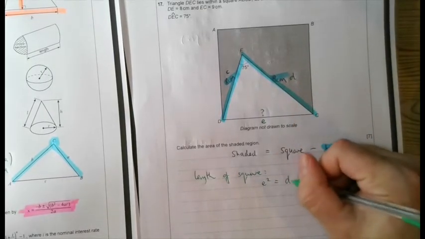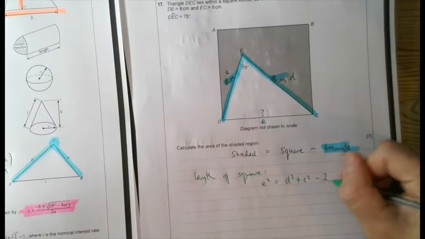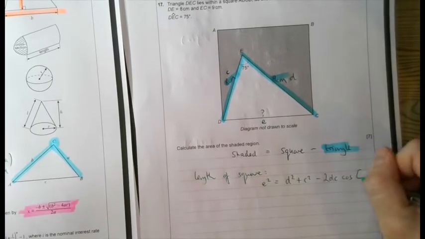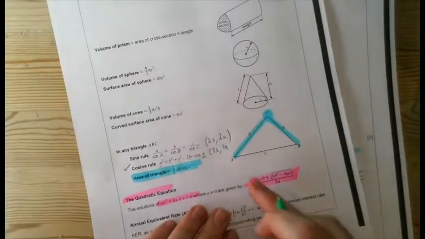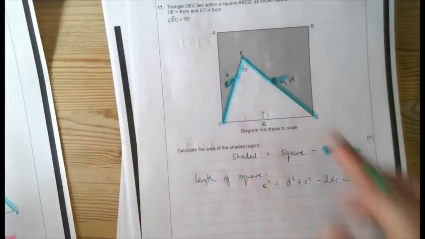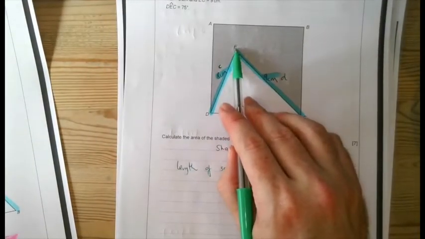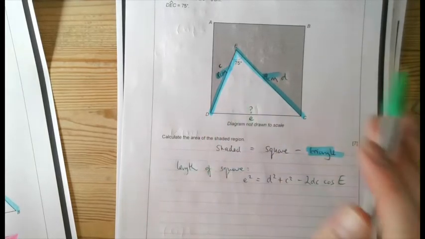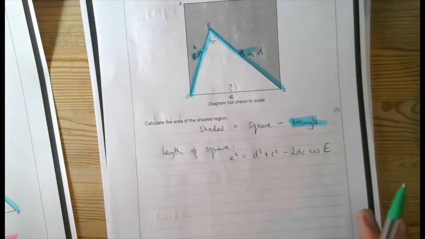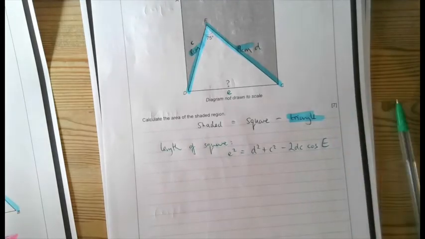And that is going to be D squared plus C squared minus 2DC cos E. So that's me using that formula, but just changing it with the letters I have in this question. Alternatively, if you really wanted to, you could cross out and put that as A, change that to B, and then just use the same letters as the formula. It wouldn't really matter.